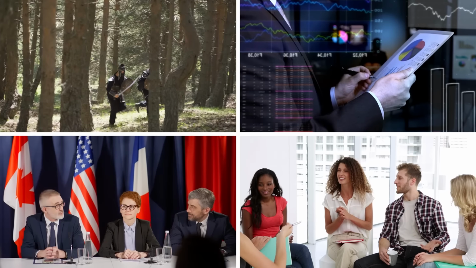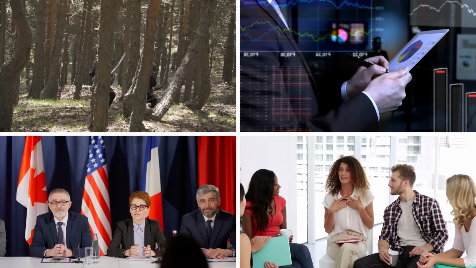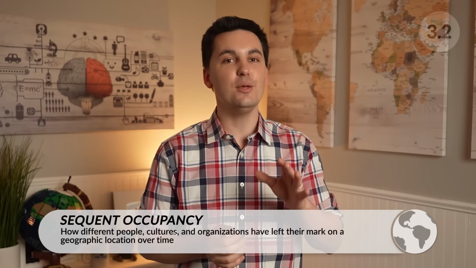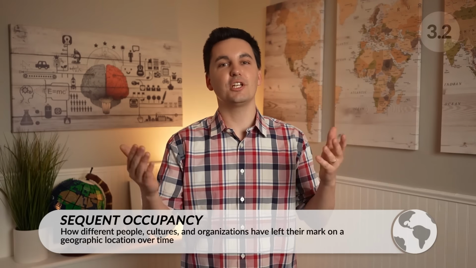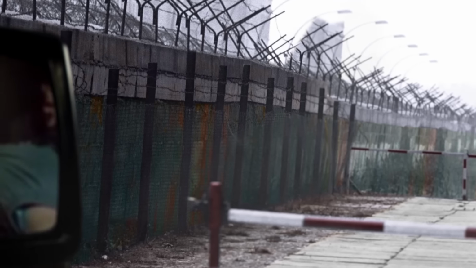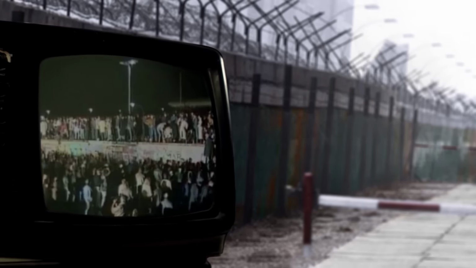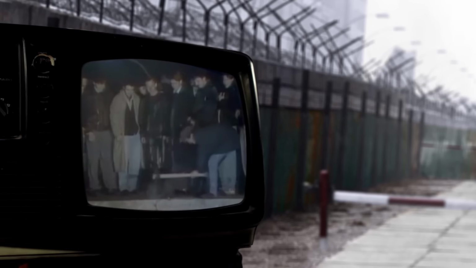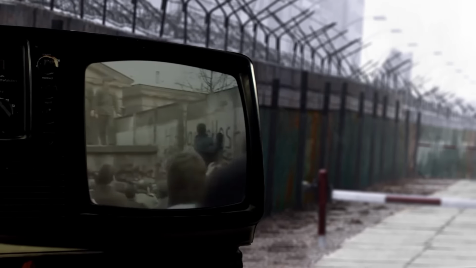The cultural landscape is not just shaped by the current society, but has also been shaped by historical events, economic and political systems, and social norms that exist in the area. One way we can examine the cultural landscape is to observe evidence of sequent occupancy, which is how cultures over time have impacted a geographic location. Essentially, it illustrates how people have left their mark on a particular area throughout history. By examining sequent occupancy, we can gain insight into how cultures have influenced and shaped a place over time, creating a unique cultural landscape and a distinct sense of place.